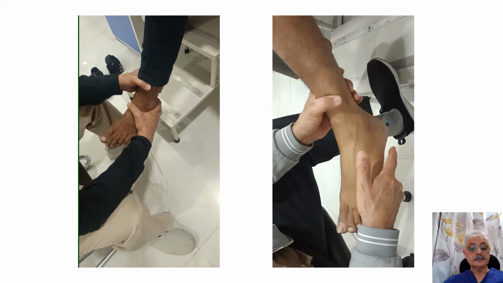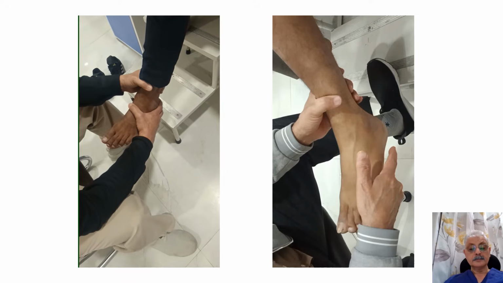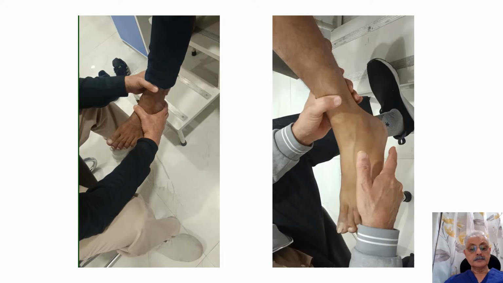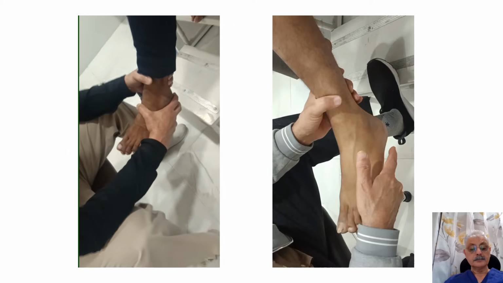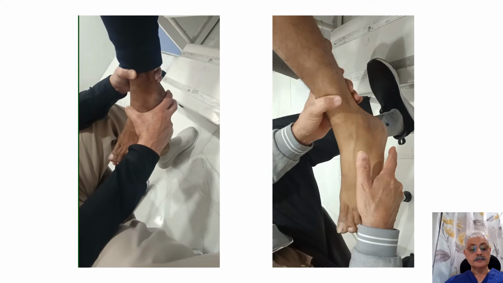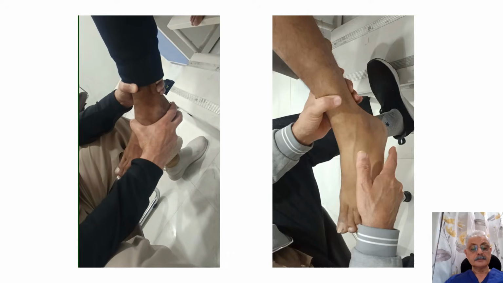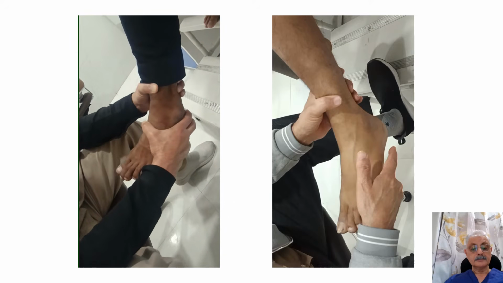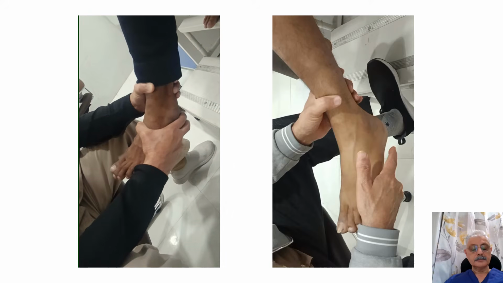I'm going to demonstrate the test for lateral ankle instability. That is the drawer test. So there are different ways of doing it. One is you just hold the leg firmly and the foot firmly and try to translate the foot anteriorly.